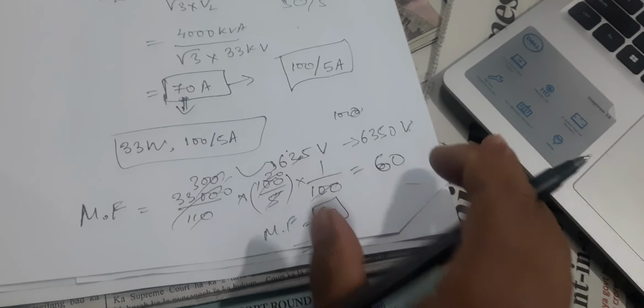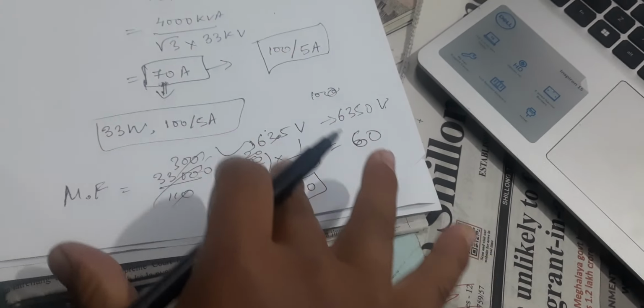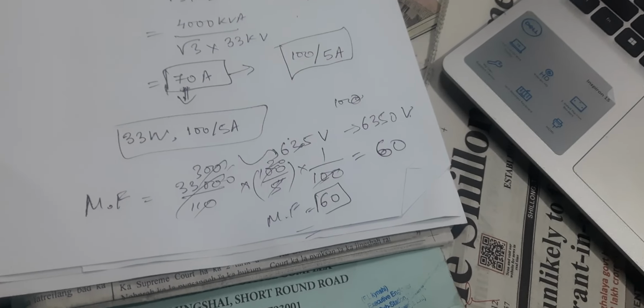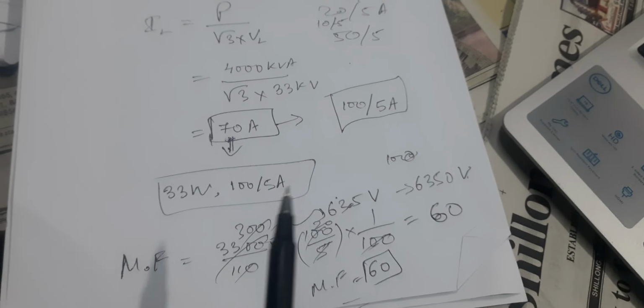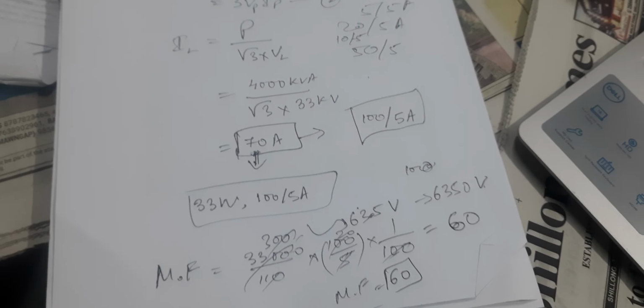This is how you choose. Actually, I have done extra work here by giving you the MF also. Otherwise, in this video, my intention is to calculate the CT ratio.